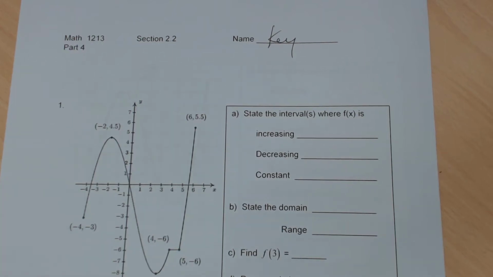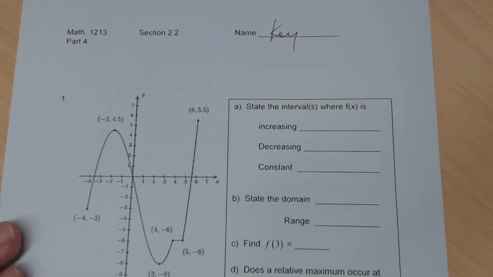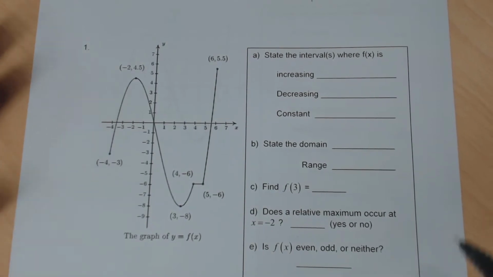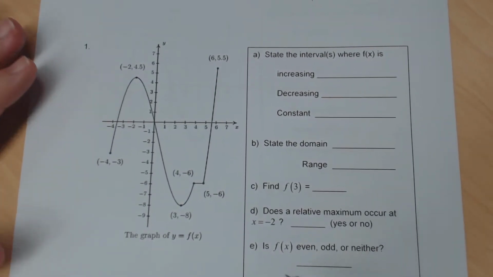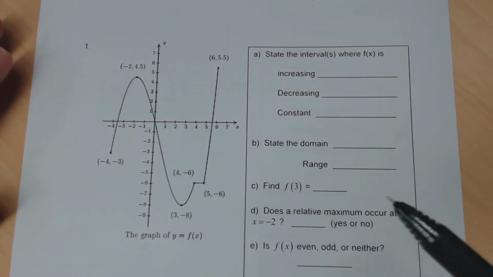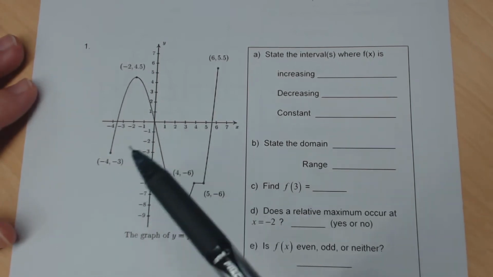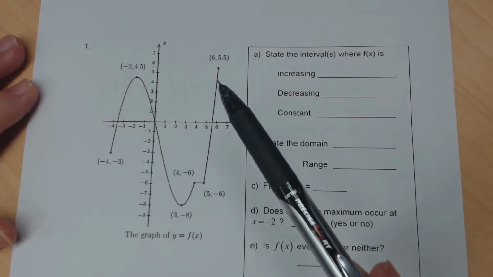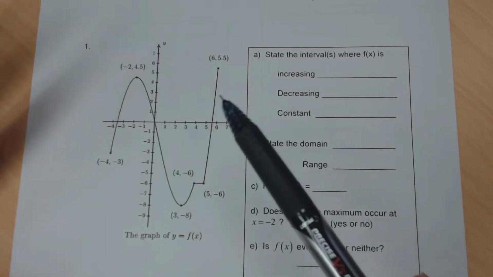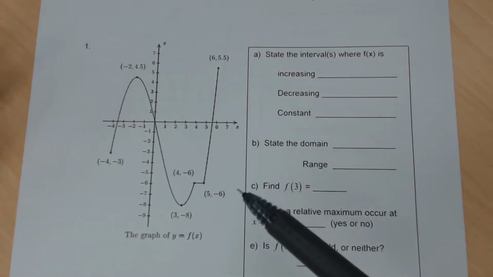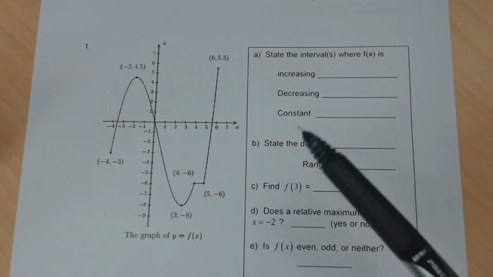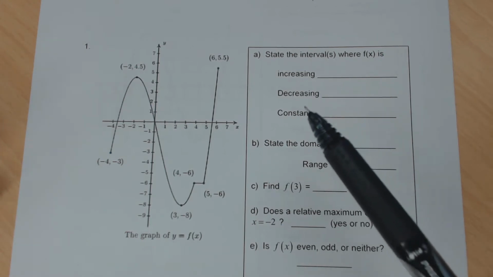Okay, so this is the key to section 2.2 part 4. You're given a graph and you're asked to find certain information from this graph. Notice that in this particular graph, this is an endpoint, so there are no arrows involved. So you want to find increasing, decreasing, constant.